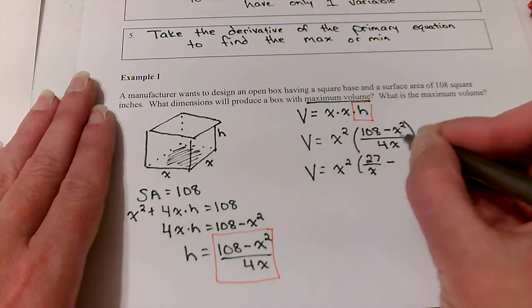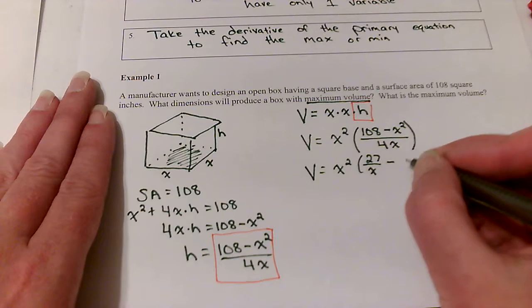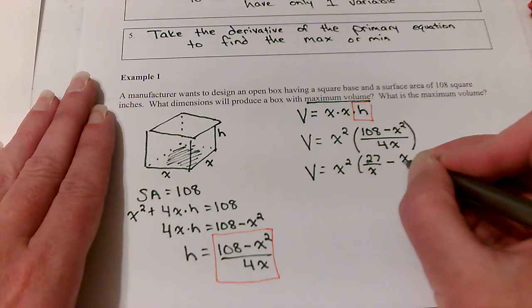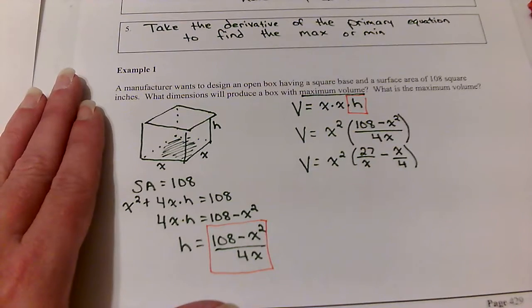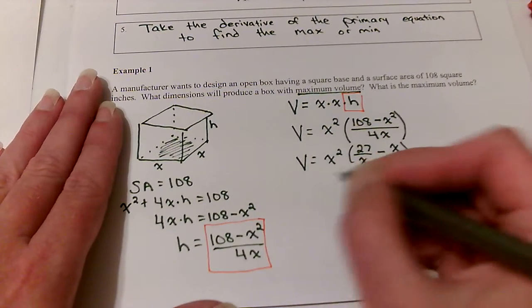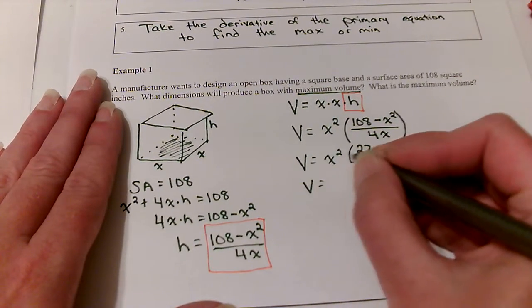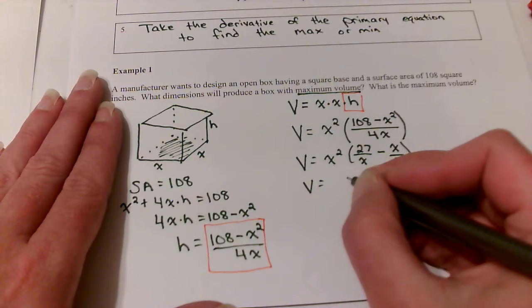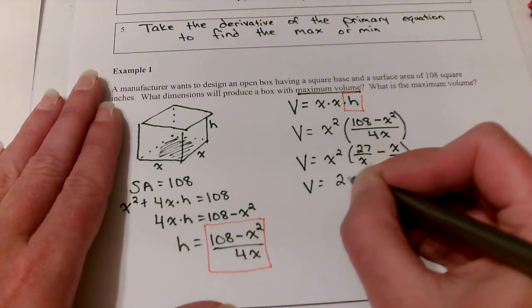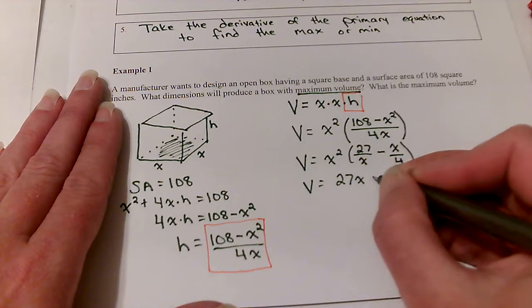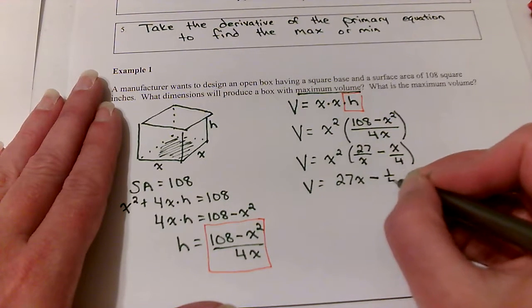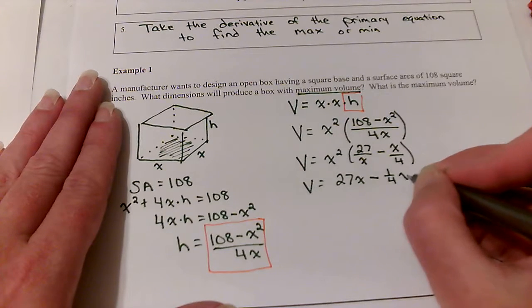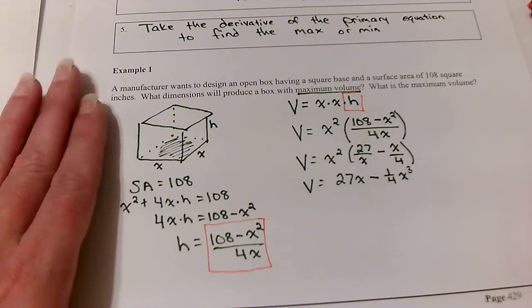And x squared divided by 4x is going to have an x in the numerator and a 4 in the denominator. Now I'm going to distribute the x squared just because it'll make it easier. x squared times 27 over x is going to be 27x minus, that's really 1/4, x squared times x is x cubed.